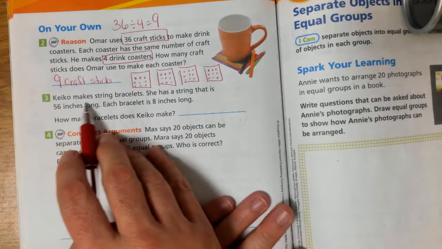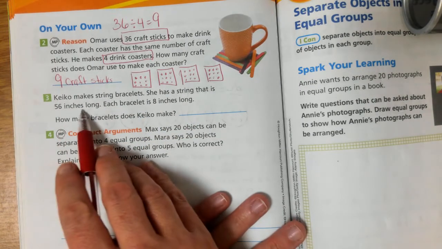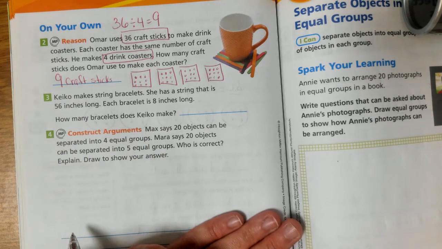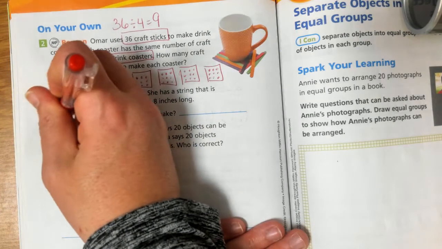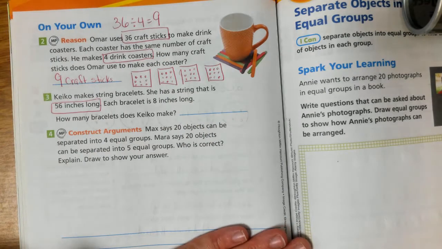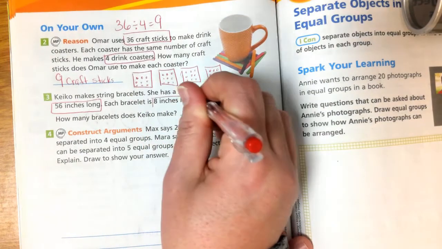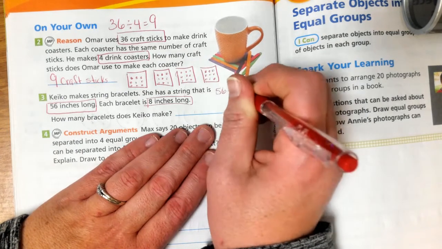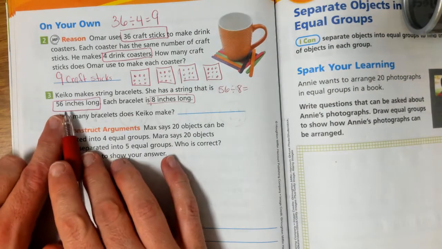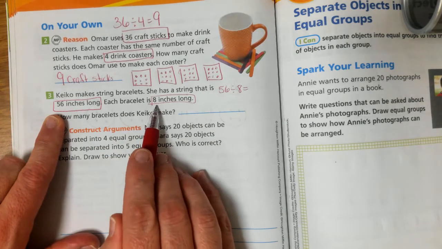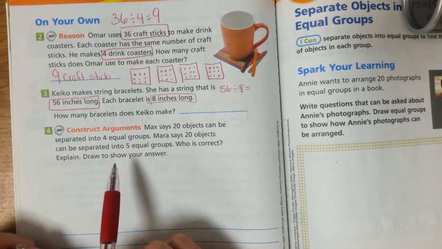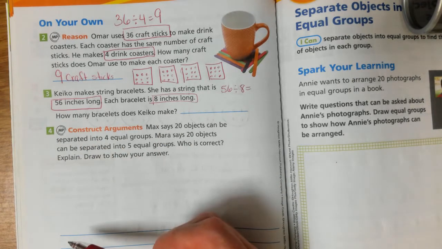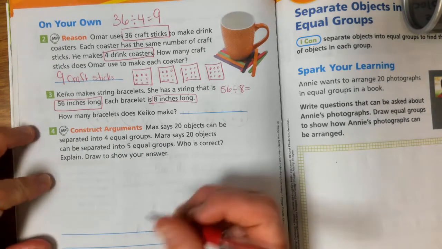Alrighty. Kiko makes string bracelets. She has a string that is 56 inches long. Each bracelet is 8 inches long. How many bracelets does Kiko make? Well, her total string is 56 inches long. Each bracelet she makes is going to be 8 inches long. So our division problem is 56 divided by 8, right? We are going to take our 56 and we're going to divide it into 8-inch long sections. Okay? So, how many 8-inch long sections will get to 56? Well, we're going to count by 8 and see how many we get.